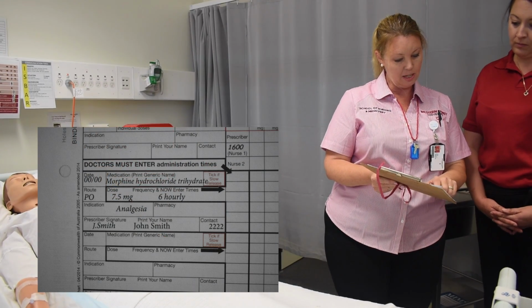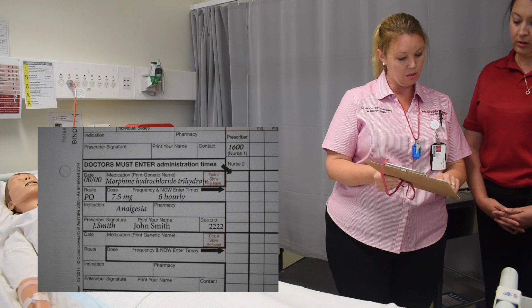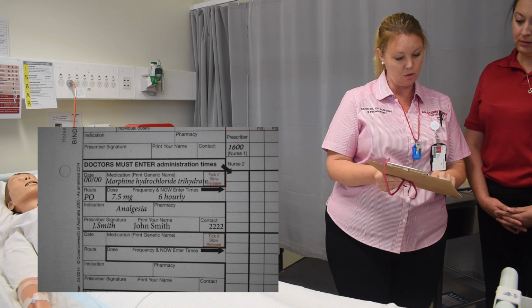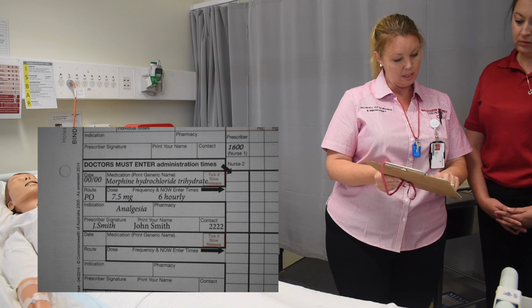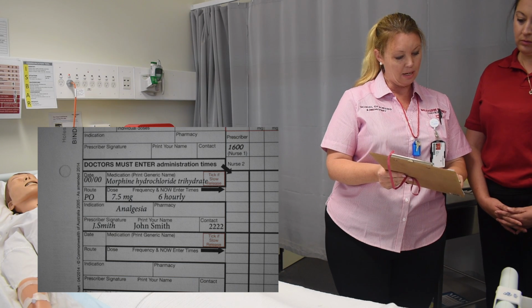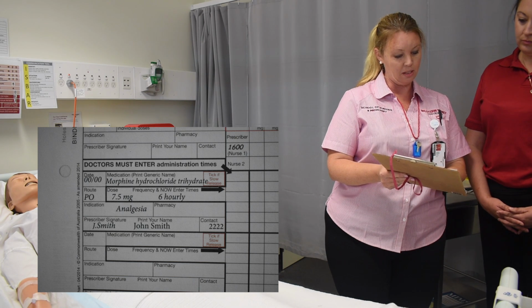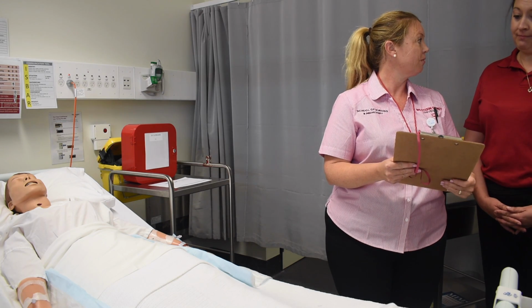I have today's date. I've got morphine hydrochloride trihydrate. The route is per oral. The dose is 7.5 milligrams. It's due 6 hourly. This is today's date. It's not yet been given. The indication for analgesia: the patient's got a pain score of 6 out of 10, printed by the doctor, signed by the doctor, and that's his contact details, and I've identified he's got an allergy to penicillin. Are you okay if I proceed?